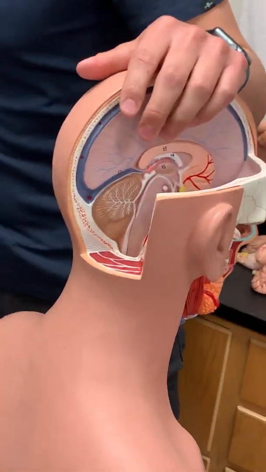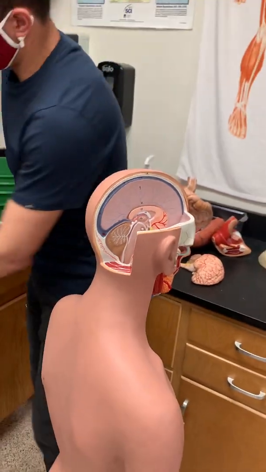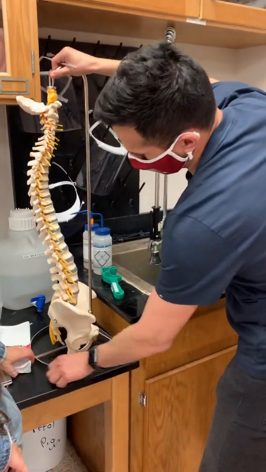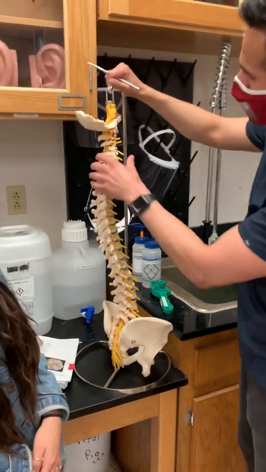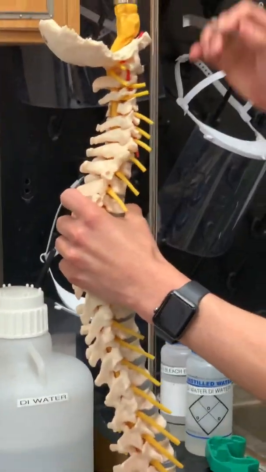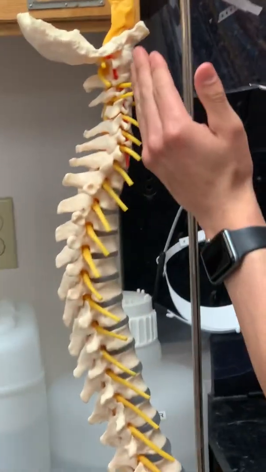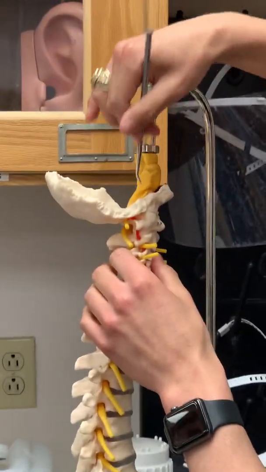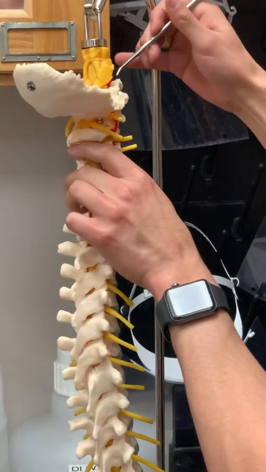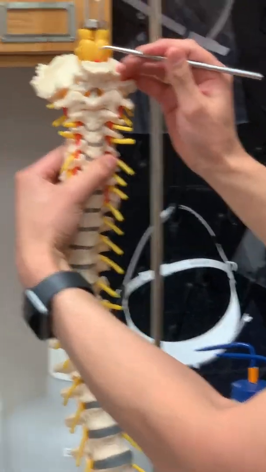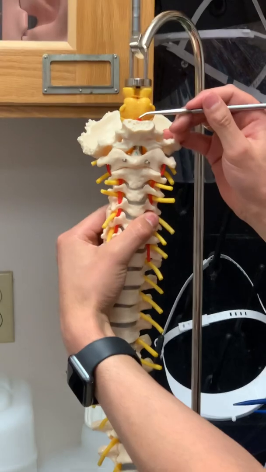That's why I have my spine model here. If you look at it here, we see that this is the vertebral artery coming all the way up through the vertebrae, and then they're going to merge together and form the basilar artery, which is this guy right here. So this is the basilar artery.